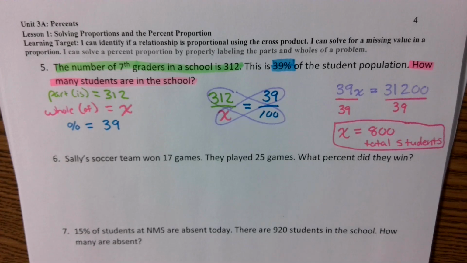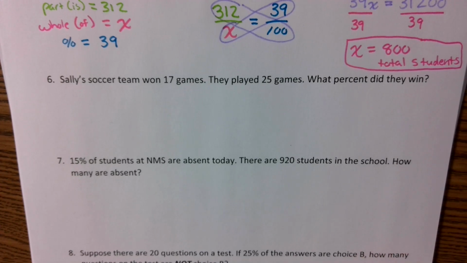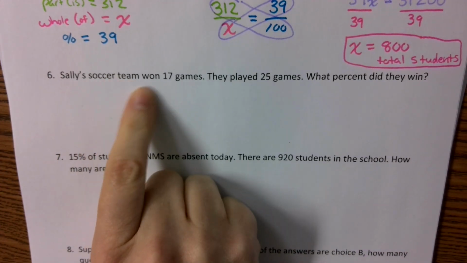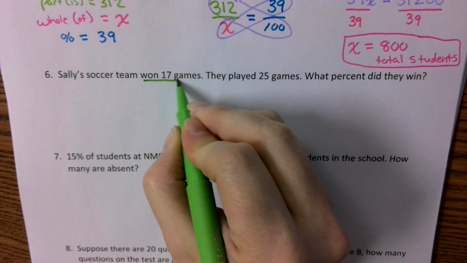What I want you guys to do is you're going to do the remainder of this page on your own. Okay, so for problem number 6, Sally's soccer team won 17 games. They played 25 games. What percent did they win? Jean-Luc? 68%. Okay, so again, here's the part.